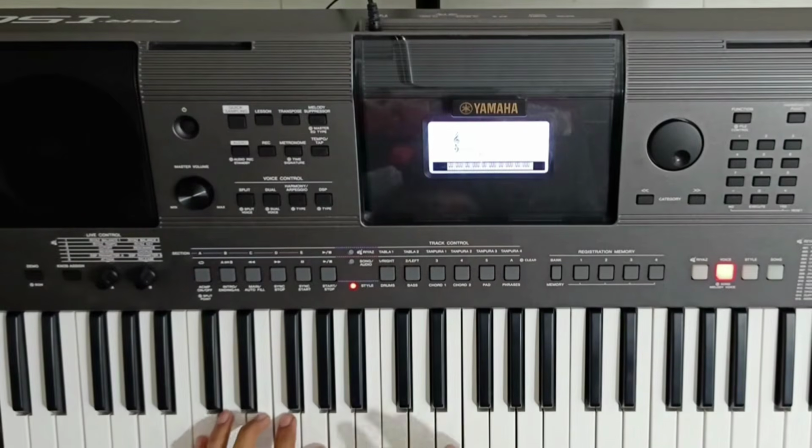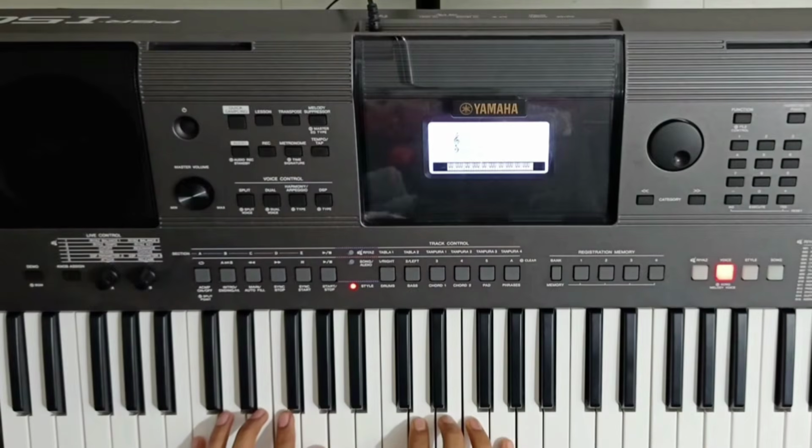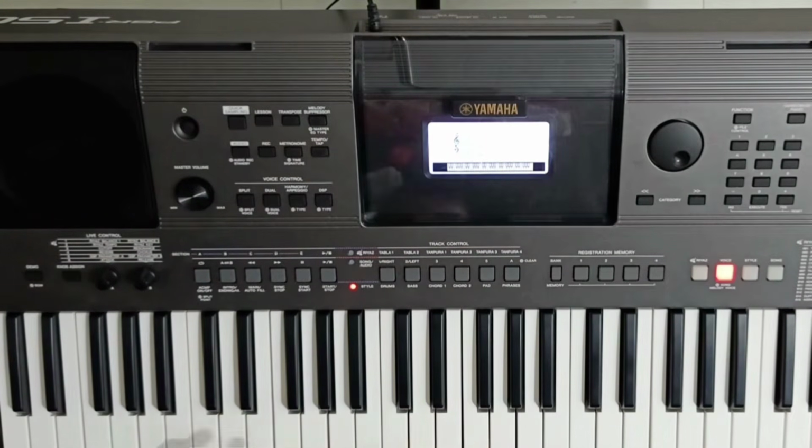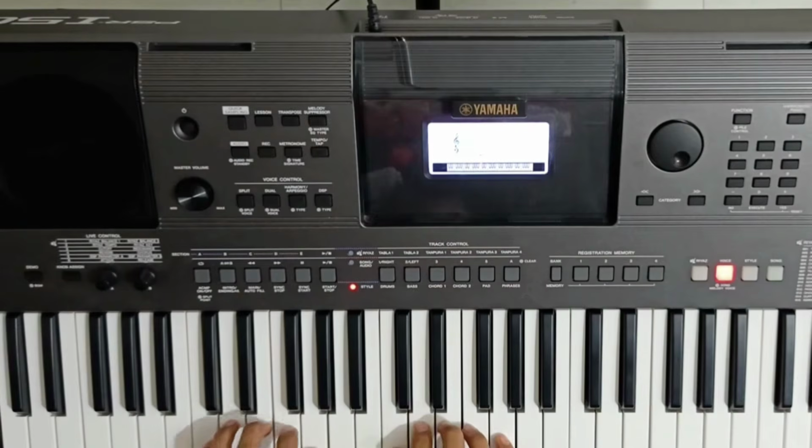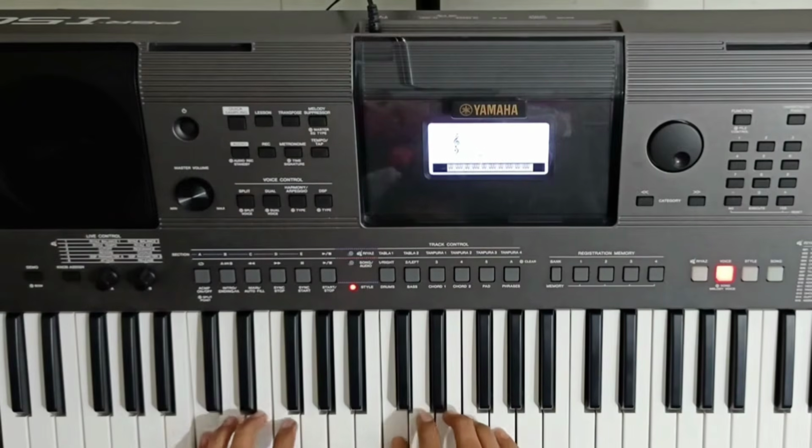One hand might not follow the other hand, so that's not a big problem. You can solve it with practice. Practice is the solution to every problem. So here we are. Let's try it with both hands. Let's start.